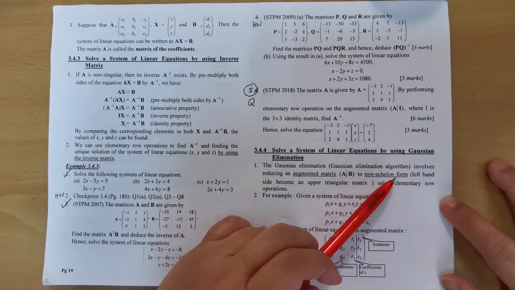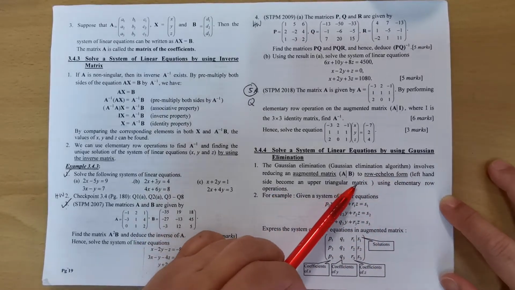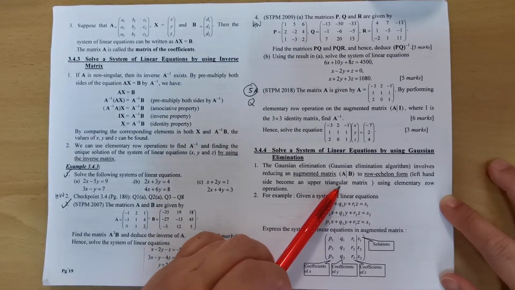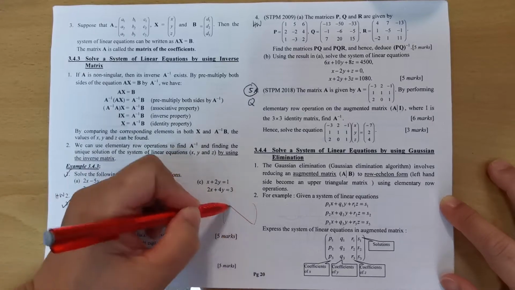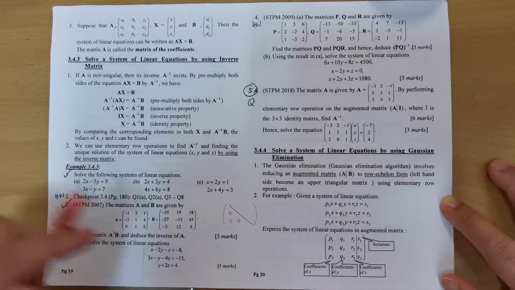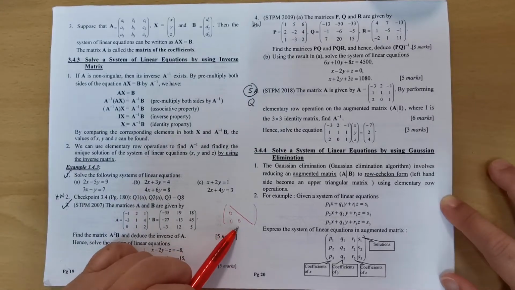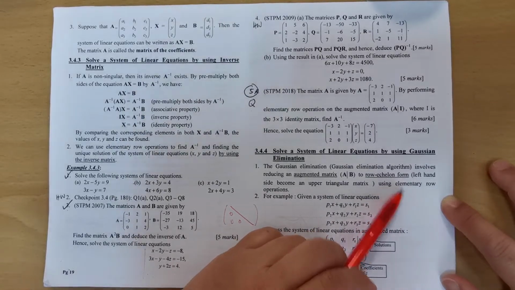The row echelon form means the left hand side becomes an upper triangular matrix. Still remember upper triangular matrix? A matrix where below the diagonal, all become 0. We change it into this upper triangular matrix by using elementary row operations.